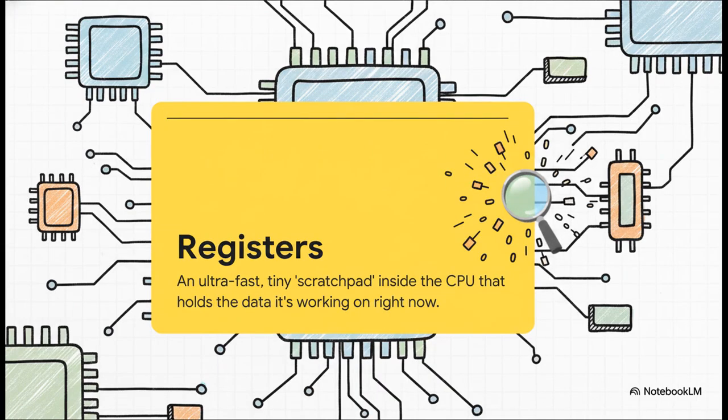So when the CPU needs to add 5 plus 5, where does it hold those two 5s? Well, it uses this tiny, ridiculously fast bit of memory called registers. Think of it like a little scratch pad built right onto the CPU chip itself. This is where it keeps the data it is literally working on at that very nanosecond. It has to be right there to keep things moving at full speed.